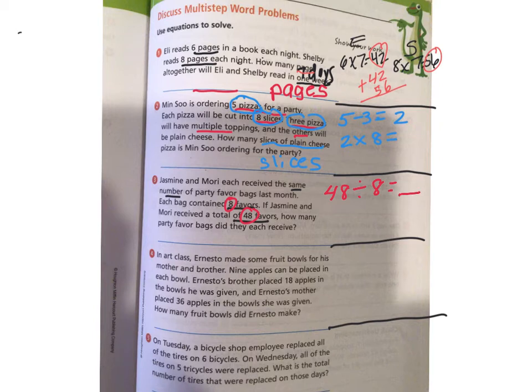Now, the thing is, if I look back at the beginning, when you get that answer that goes there, that's going to tell you that you have 2 people, remember, and they each got the same amount of party favor bags. So whatever number you get right here, you're going to need to take that number and divide it by 2 to figure out how many party favor bags they received, okay?